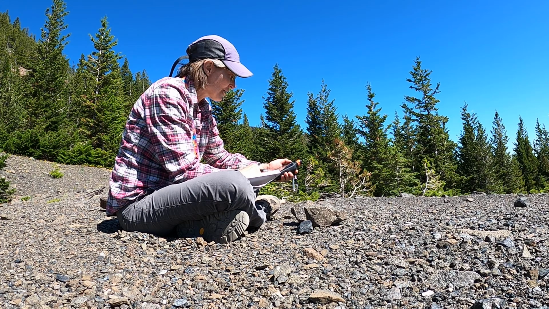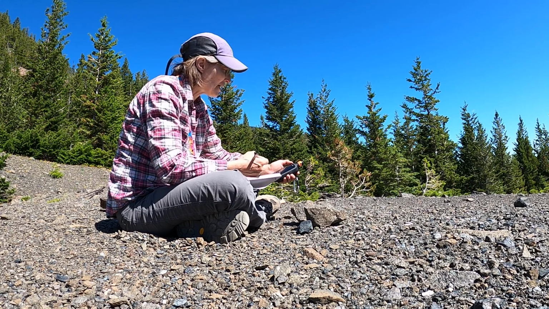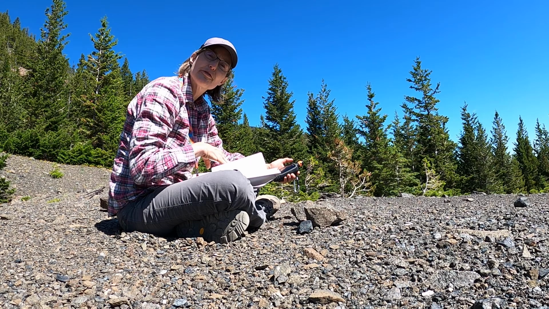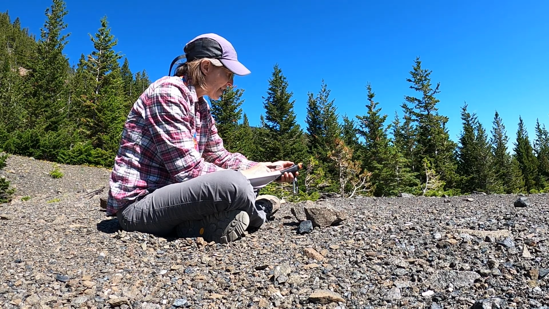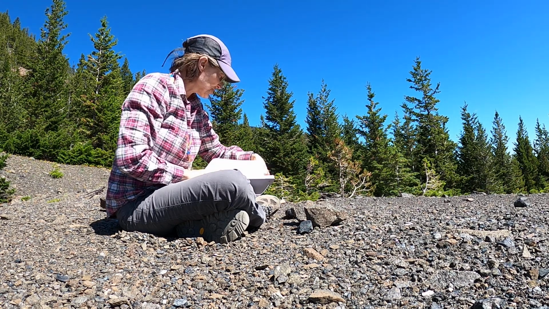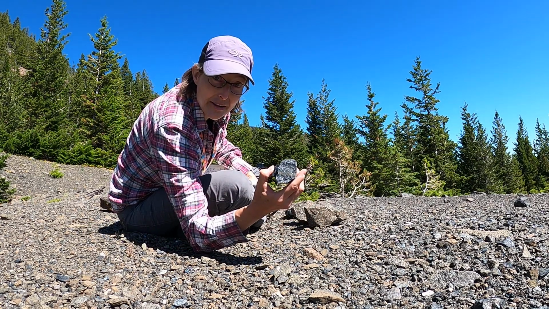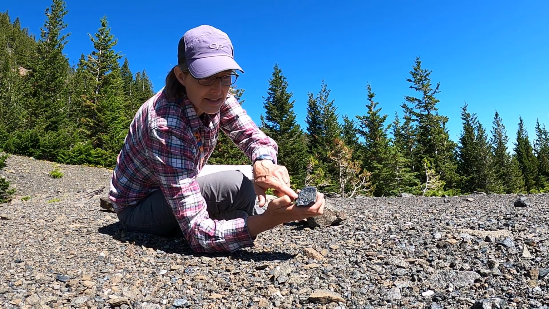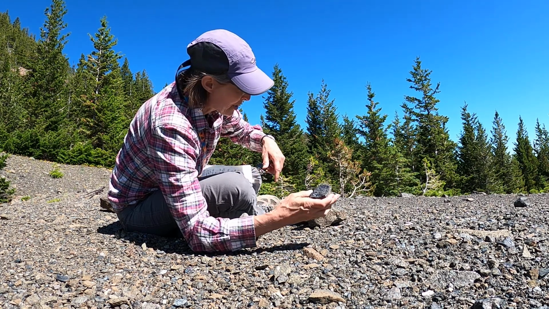So I've got that now in my notes, and we're about, according to this, 250 meters distance from our Unit G location. Now, after I've written down a brief description and my location, and here I found another piece of that really gorgeous Unit G, and you can see a prominent layer of olivine, probably maybe serpentinized.